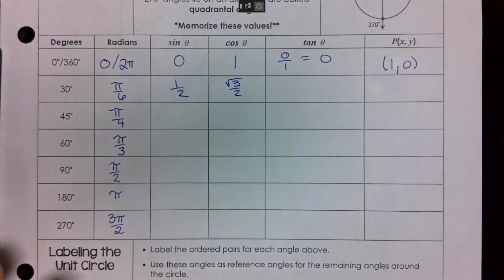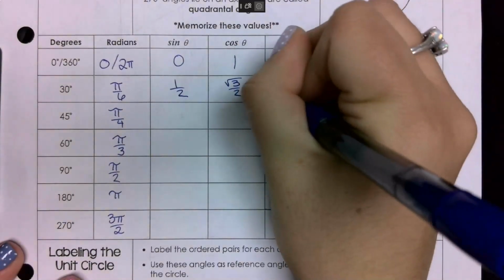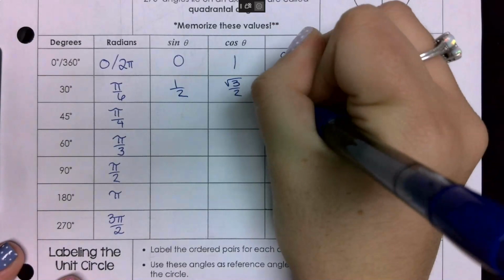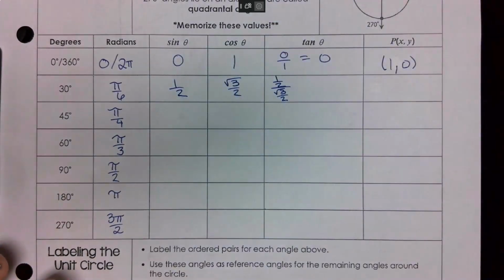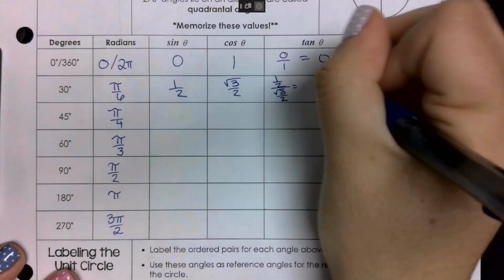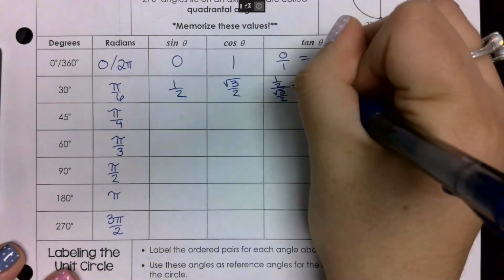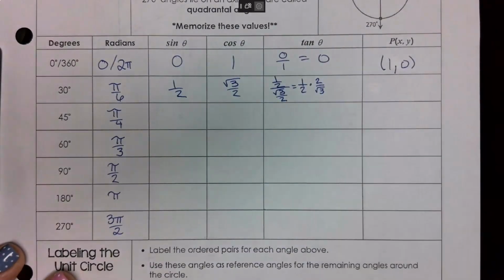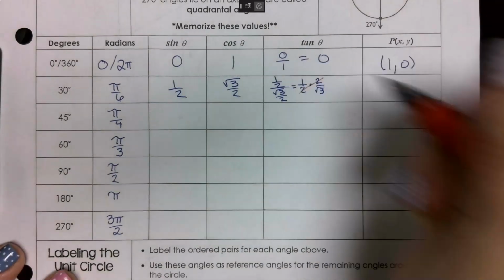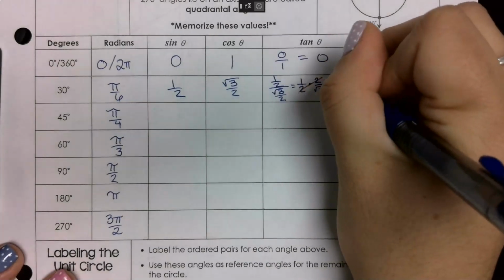Okay, so tangent is taking this sine and dividing by cosine. Remember, if I take a fraction and I divide by a fraction, I flip it and multiply by its reciprocal. So notice when I do that, these 2's can cancel out. And I just have 1 over the square root of 3.